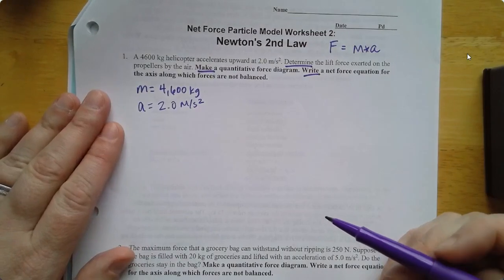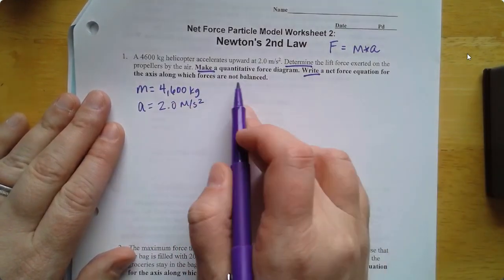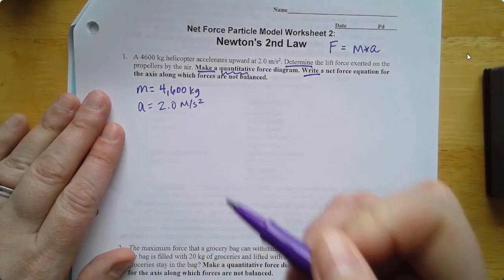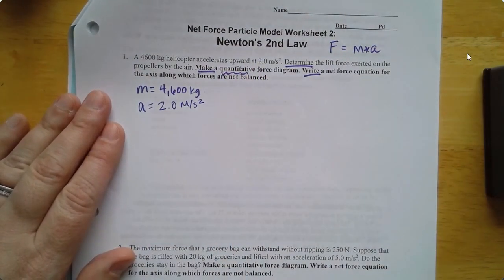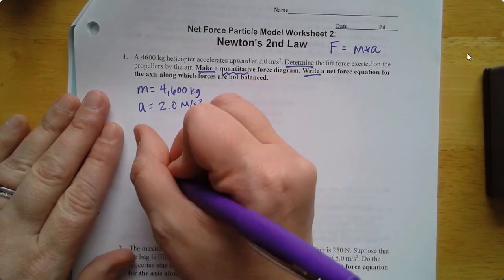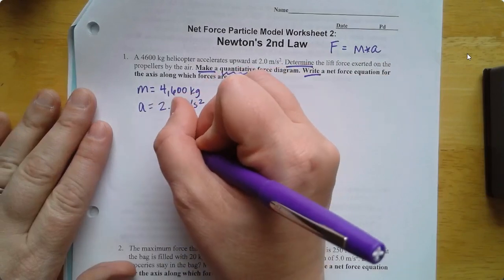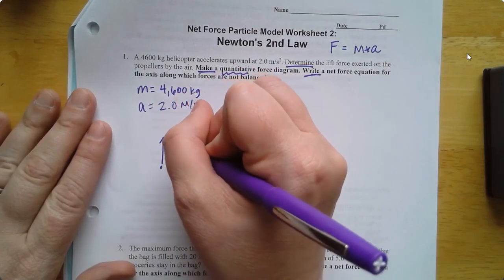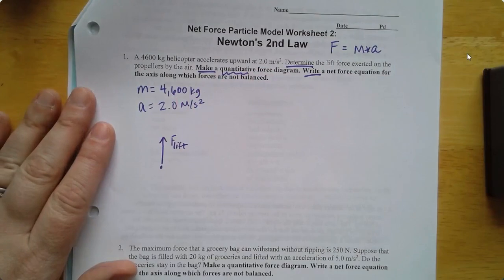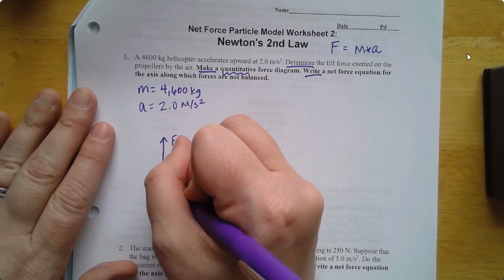All right, so this quantitative part is going to tell us that we need to solve some things. First, we need to draw a force diagram. That's where we should always start these problems. So I'm going to draw a dot to represent my helicopter. I've got an arrow that represents lift. We know that upward force is going to be greater than the downward force due to gravity, because our helicopter is accelerating upward.